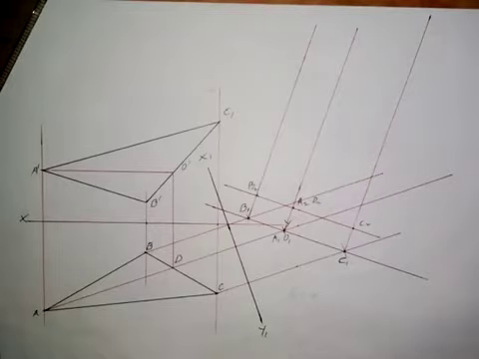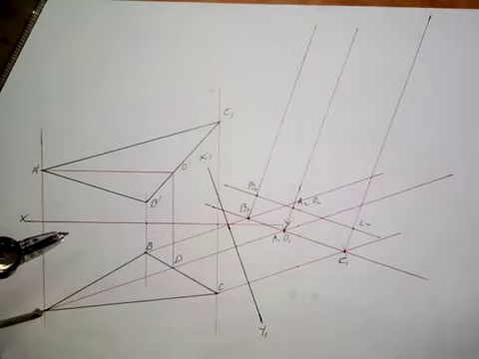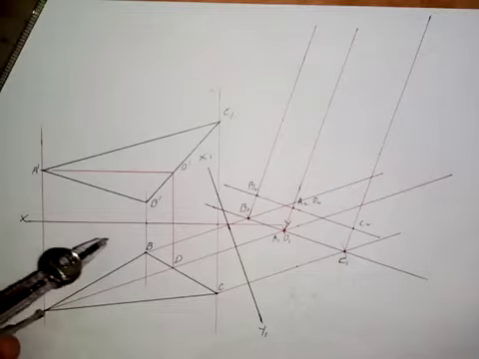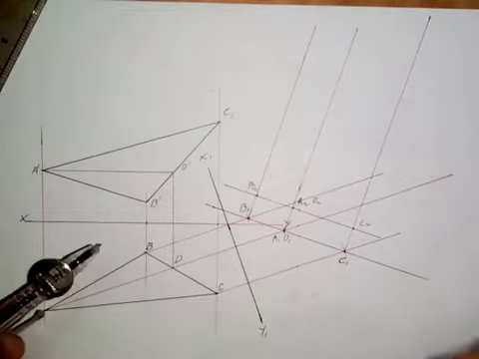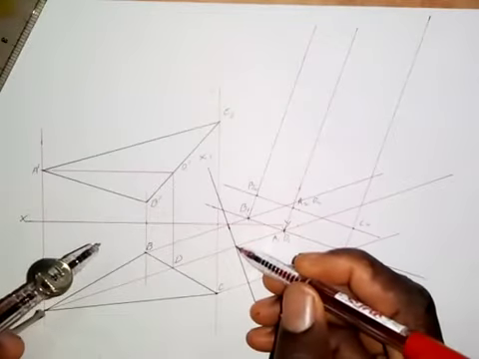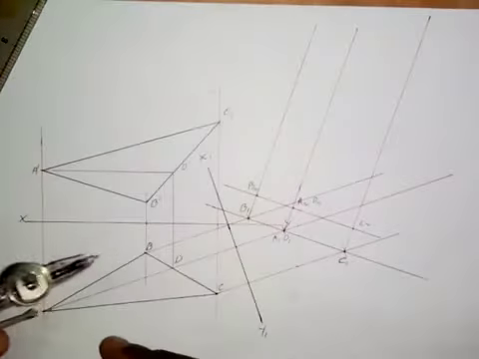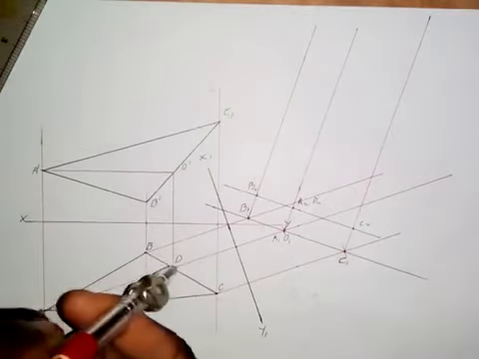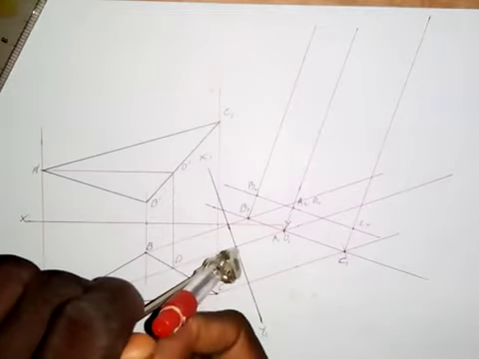That's the next thing that we are going to do, is to draw the true shape. Now, to draw the true shape, what we need to do is this. So we take our compass, putting it at this point A here in the plan, and I will extend it to this point on the x1 y1 line. I just extend it like this.